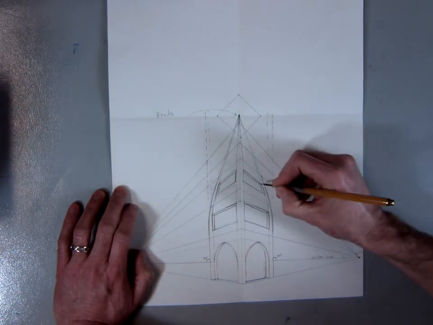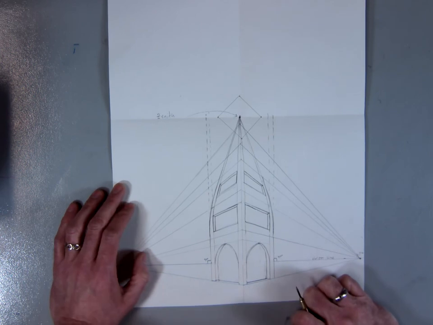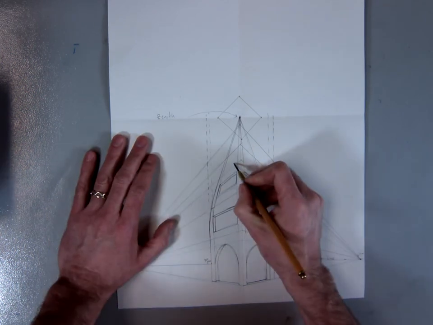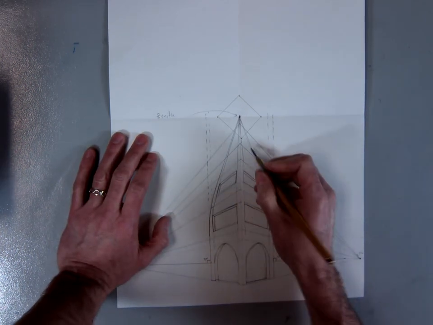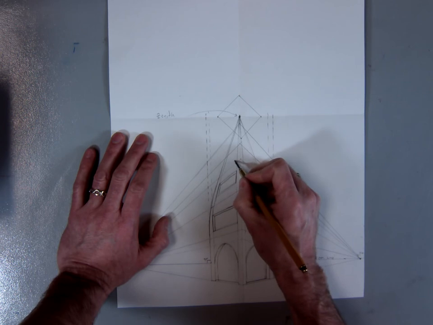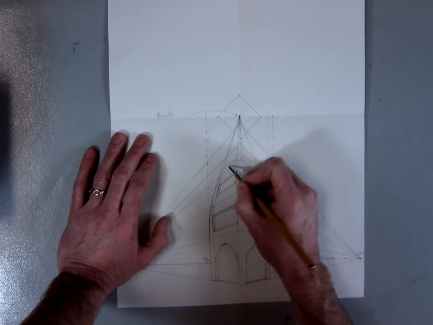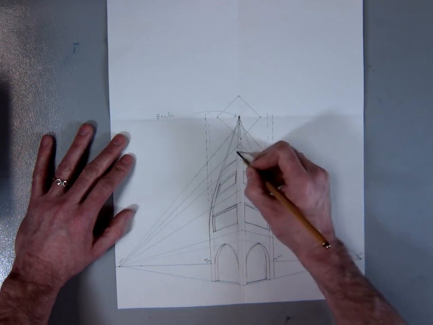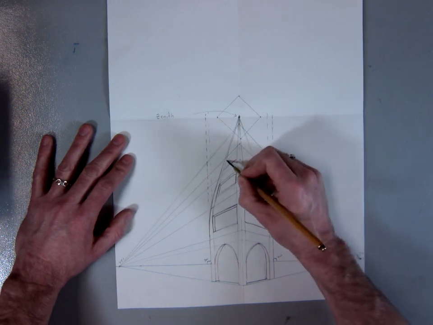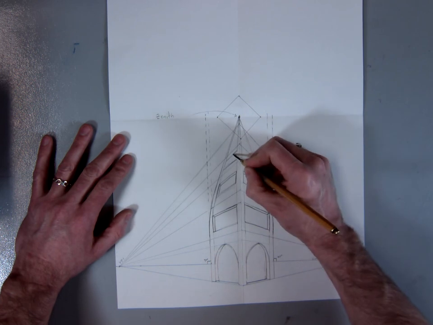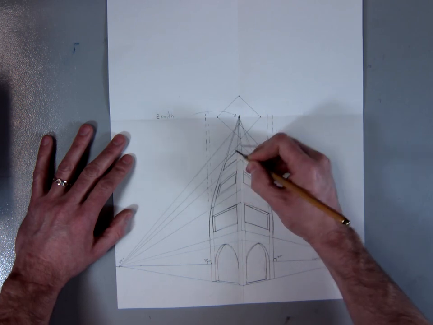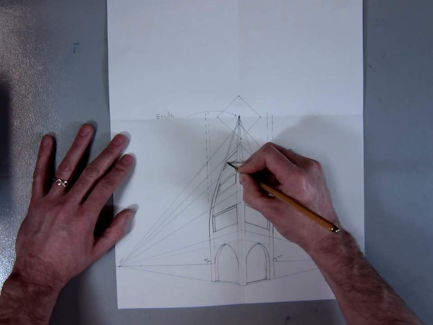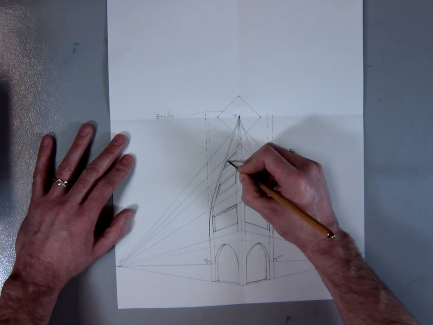Okay, there's my second floor window. Third floor, wait, 1, 2, 3 floors. Here's my fourth floor window. And notice I'm just laying that window right along the edge of what's already there.